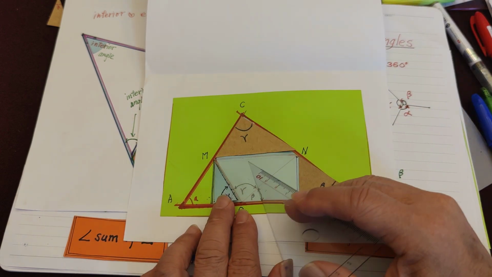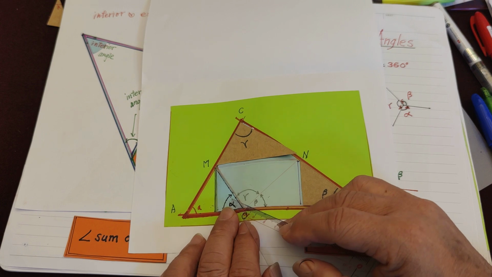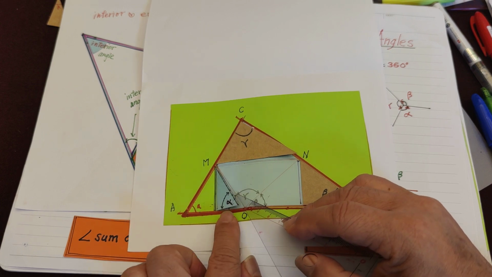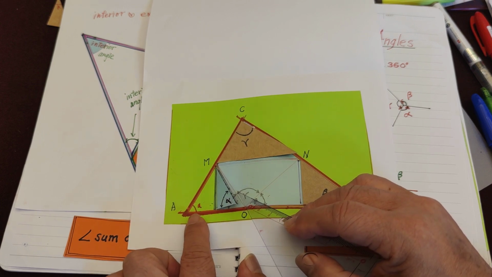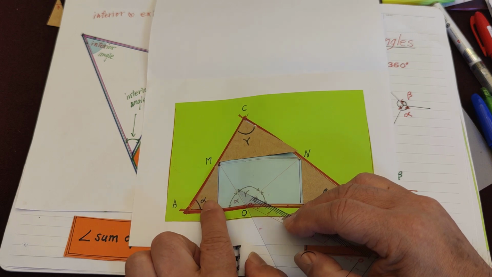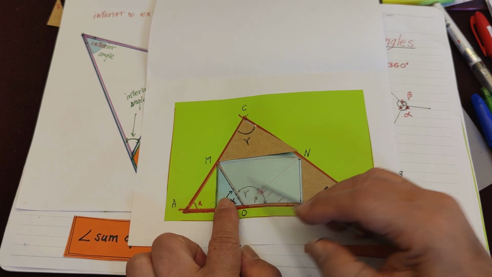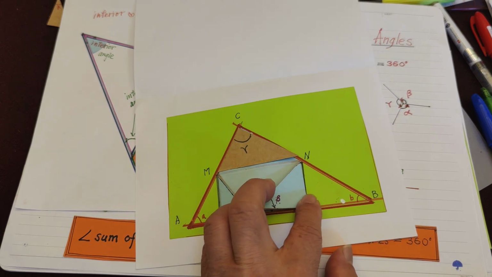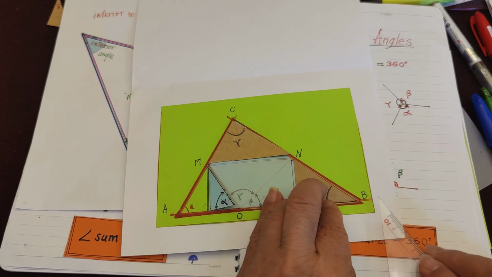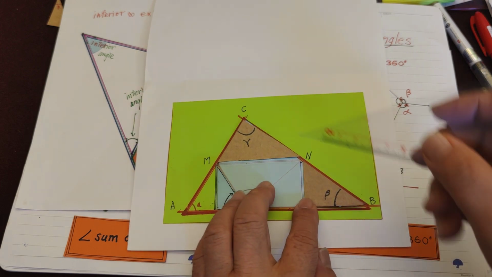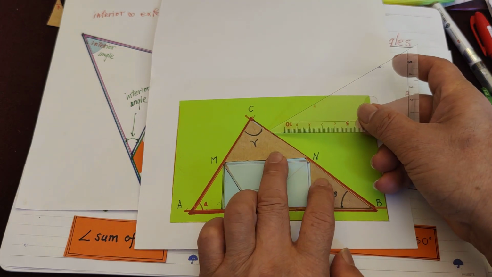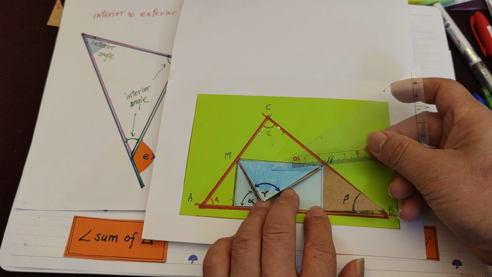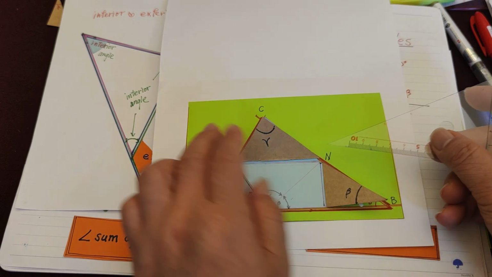So alpha is equal to angle A. You see, this is alpha, and this is A. And beta is equal to angle B. This is B. This is beta. And gamma is equal to C. This is C. This is gamma.